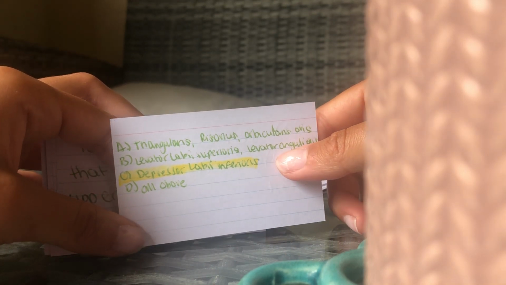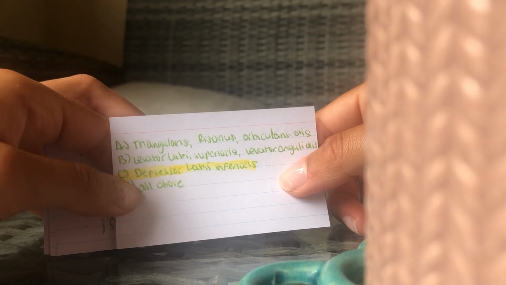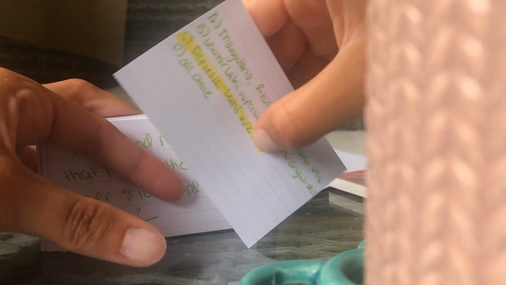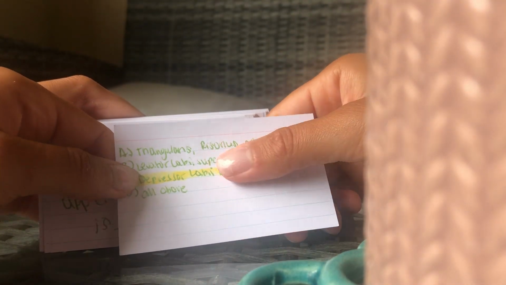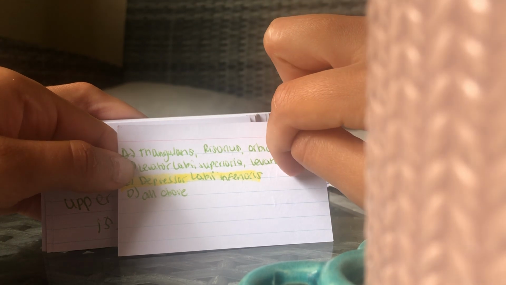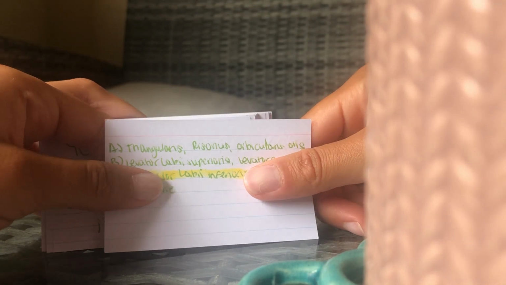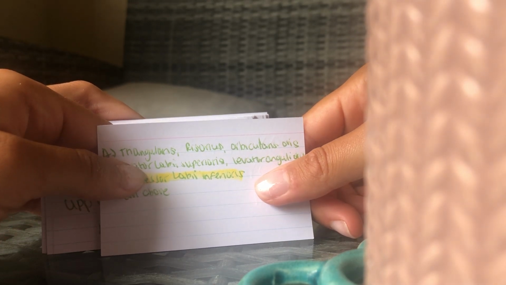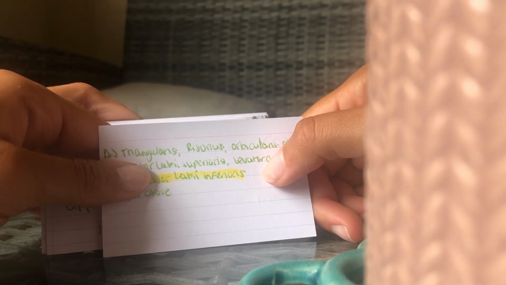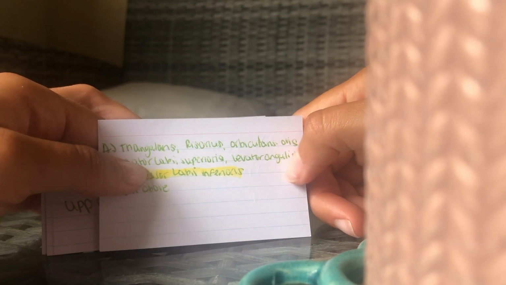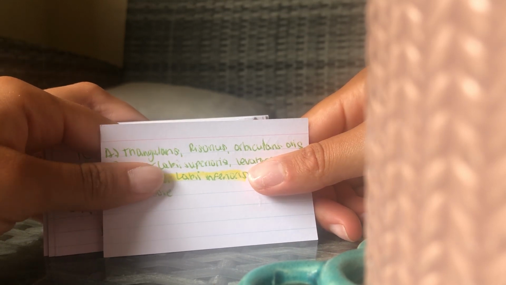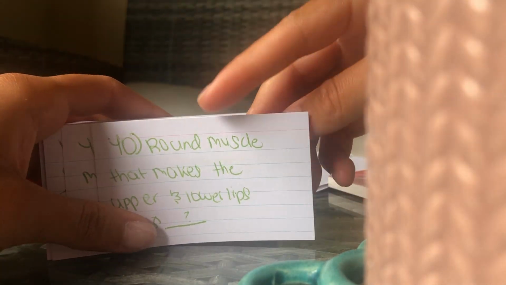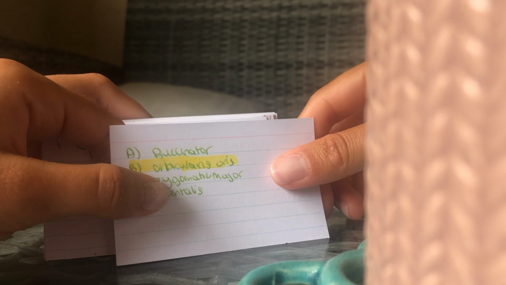The muscles of the mouth are triangularis, depressor labii inferioris. Actually, I'm feeling like this is the wrong answer. I'm feeling like the answer is actually D. I think it's all of them. Depressor labii inferioris. It's not just that, it's also the levator labii superioris, orbicularis oris. Oh yes, that's right. Oris, risorius, triangularis. I think it's all of them. I was wrong. The round muscle that makes the upper and lower lips is the orbicularis oris.